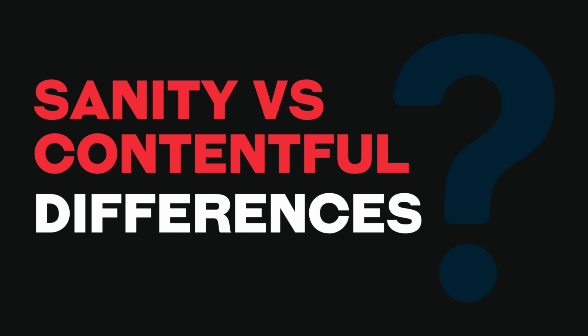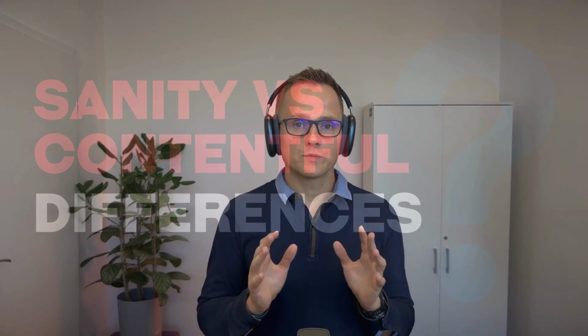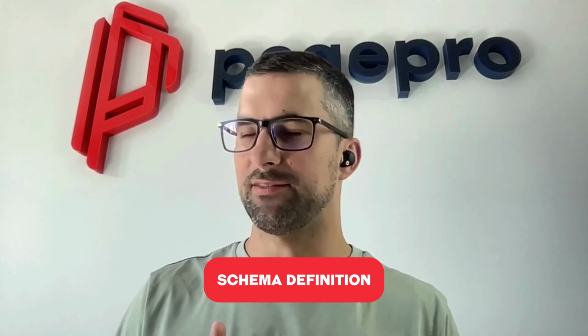Sanity versus Contentful: key differences. Jakub, so what are the key differences between Sanity and Contentful? Let's start with technical aspects. So number one would definitely be the schema definition. In Sanity, it's fully built from code. In Contentful, it's more of a UI-first approach where you can click through the panel and create new schemas.